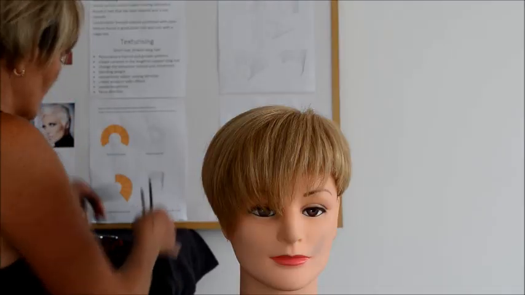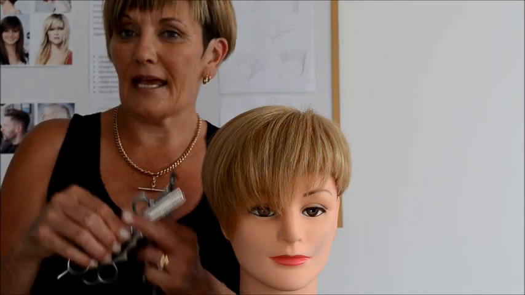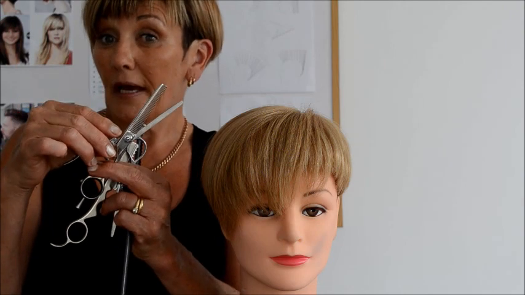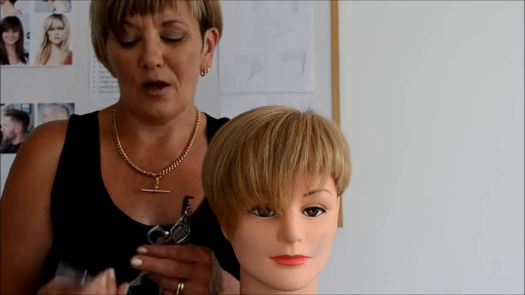The tools that we use for texturizing range from our texturizing scissors, which come in a large variety of types and structures. Some of them are single bladed like these ones, some of them are double bladed. All texturizers serve a purpose and give a different result.